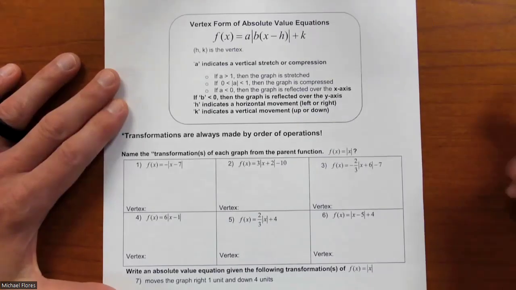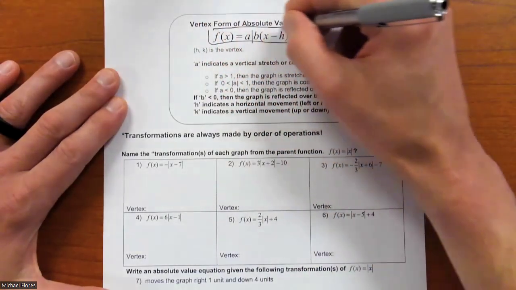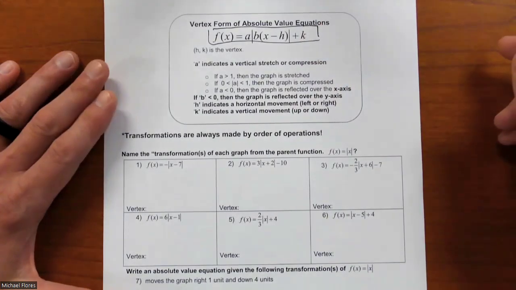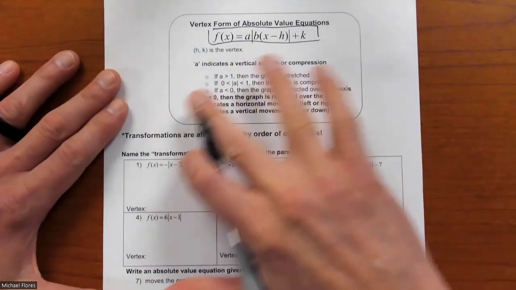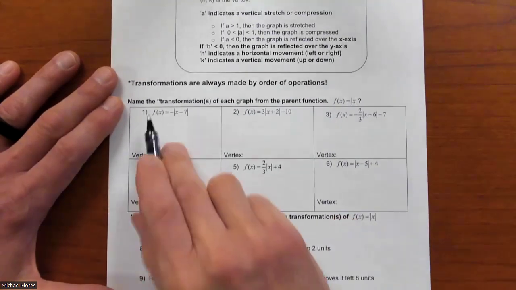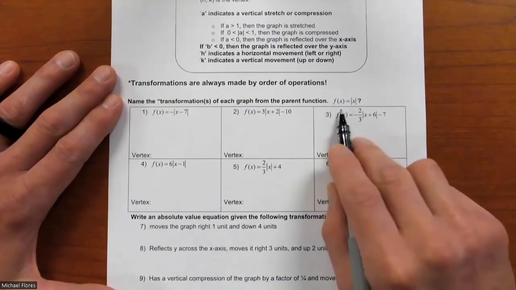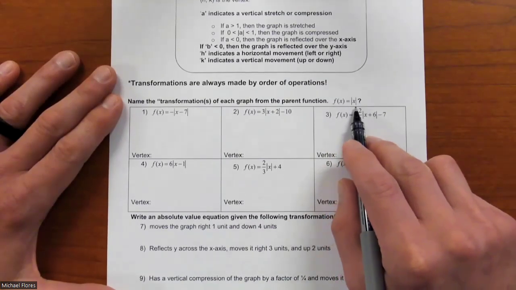Here, vertex form of absolute value equation. This is the formula of absolute value in vertex form. And I will make sure and explain all of this information as we start doing some math problems. Here for this section, name the transformation of each graph from the parent function f of x is equal to the absolute value of x.